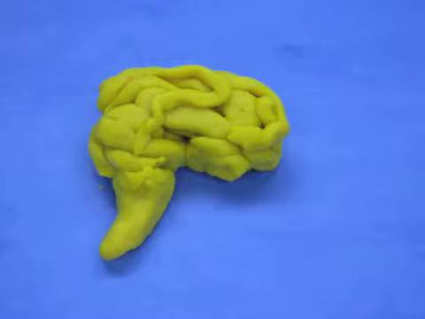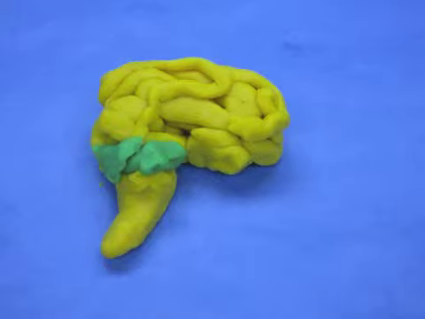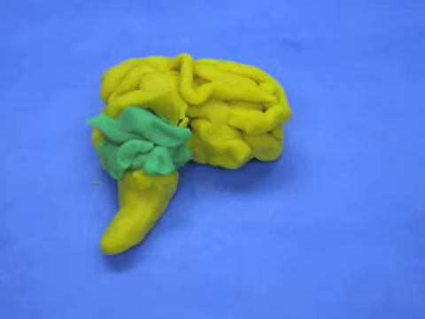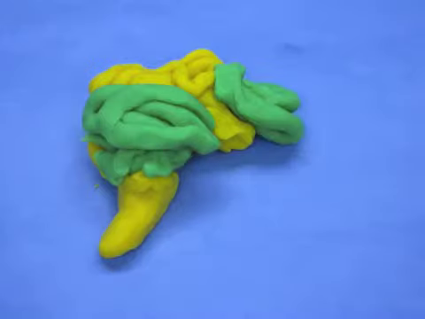This is what happens to your brain if you're a severe alcoholic. First, you'll get Wernicke's encephalopathy, and your thalamus and hypothalamus will start degrading. And then later, you'll go into Korsakoff syndrome, and you'll keep losing your memory, and eventually you'll die.